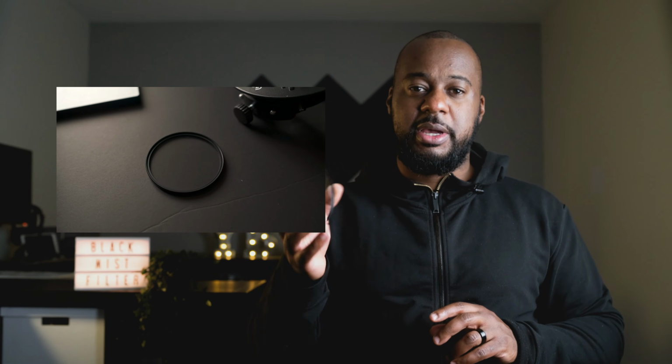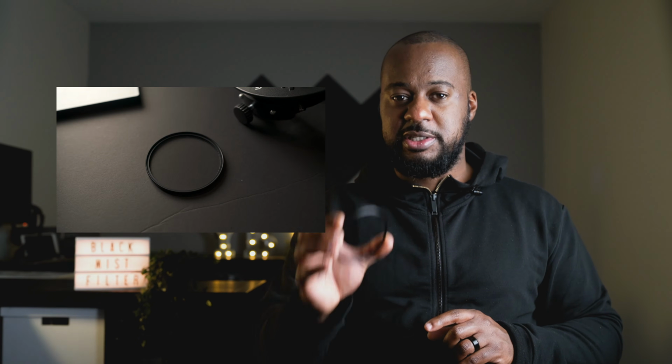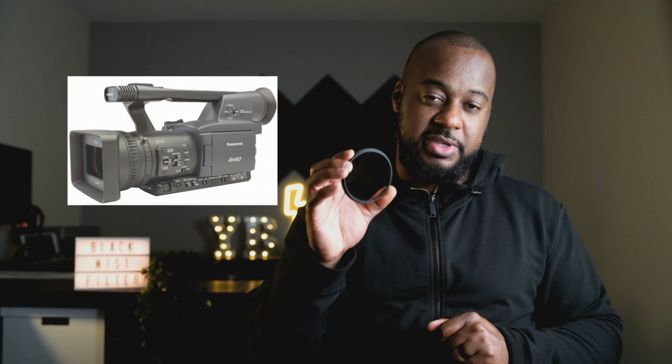And it throws me back a little bit because I remember one of my friends and I were trying to get a film look out of the Panasonic HVX200, trying all sorts of crazy things. And now with picture profiles and specialized filters like the Nisi Black Mist Filter or the Tiffen, you can create some really vintage or dreamy or different effects straight out of camera.